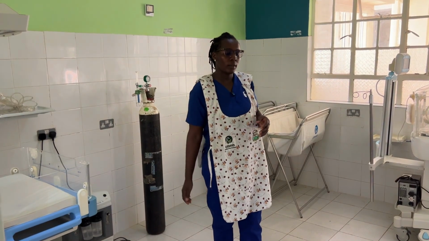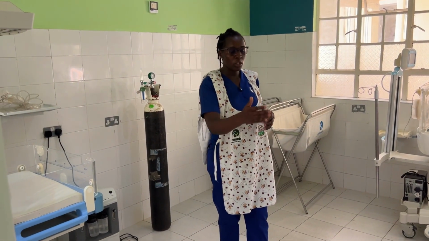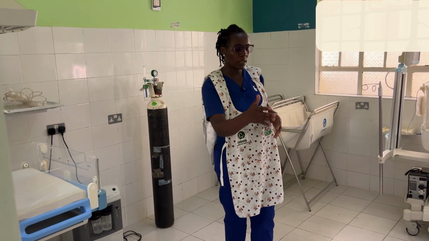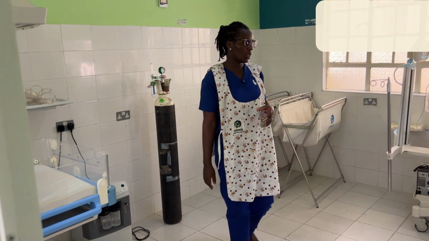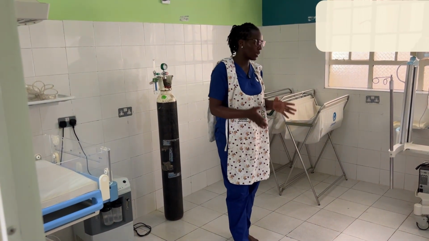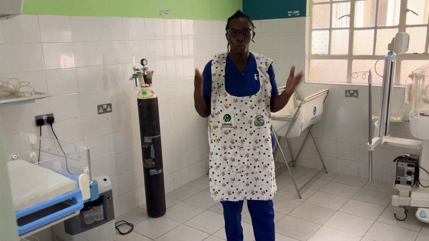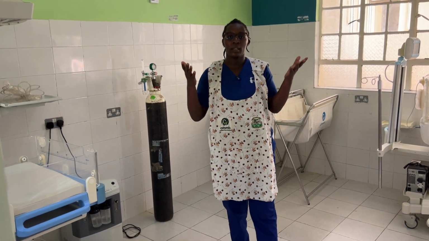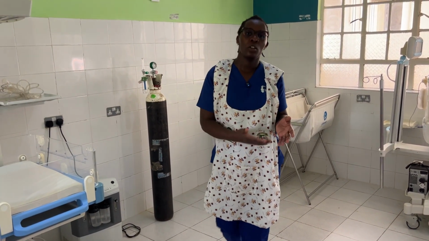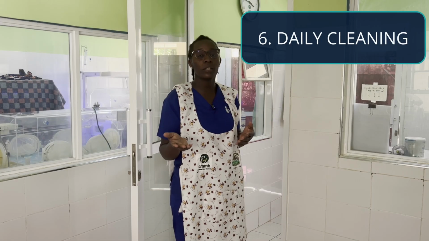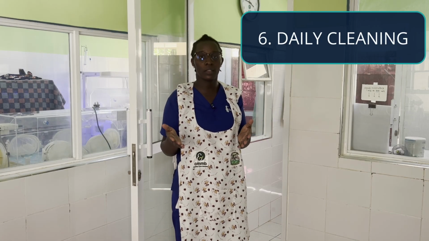We have the sharps box. You need to confirm if it is empty or it's full, and if it's full, it's supposed to be changed and taken to the respective area. And by so doing, checking all these equipment, you are now in a position to be ready for the shift. And from there, you can go back to having a general cleaning. This is actually done as you start your shift in the morning.